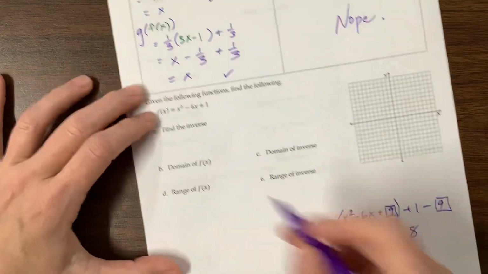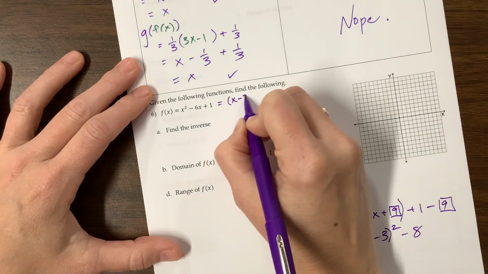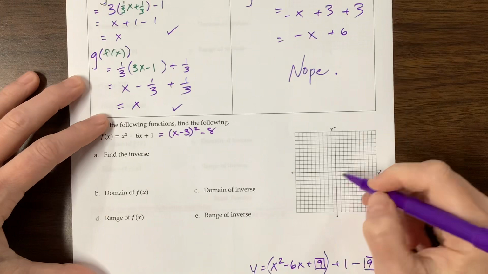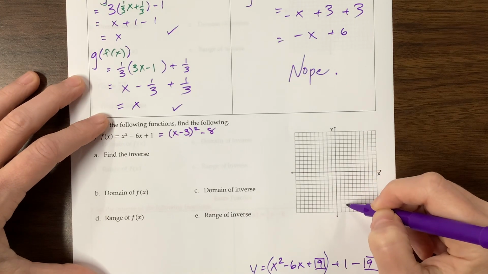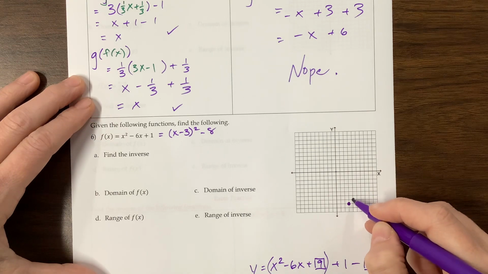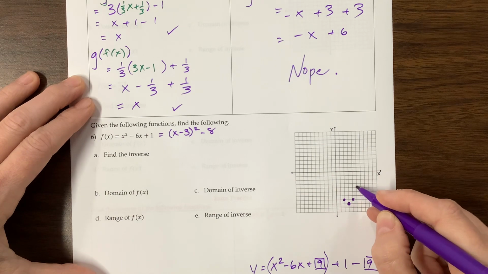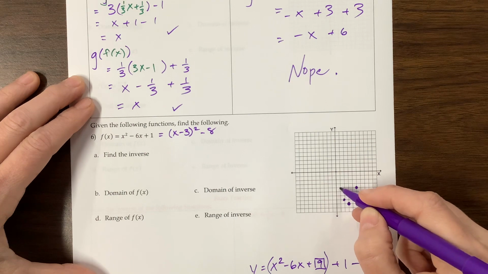Now what I want to do is switch my x and y. So if I write this in the form x minus 3 squared minus 8, this is going to have a vertex at 1, 2, oh my goodness, you guys, my eyes, don't ever get old. 1, 2, 3. And then I'm going to go over 1 and up 1 in both directions, and I'm going to go over 2 and up 1, 2, 3, 4, and then back 1, 2, 1, 2, 3, 4.